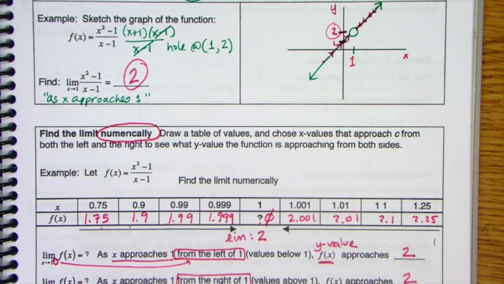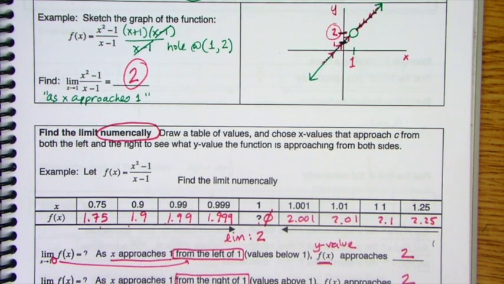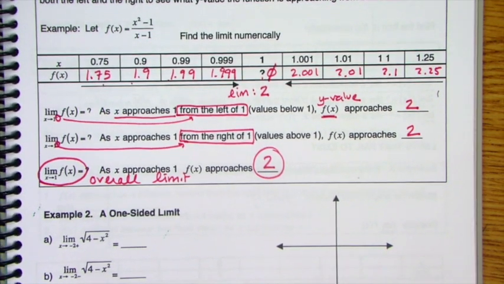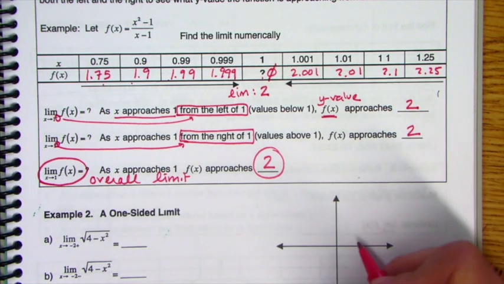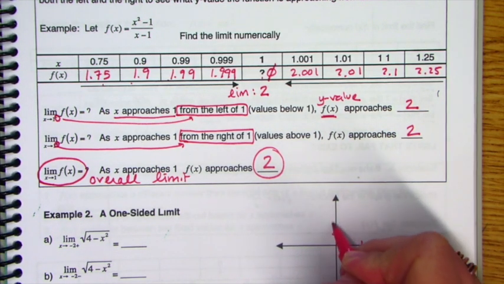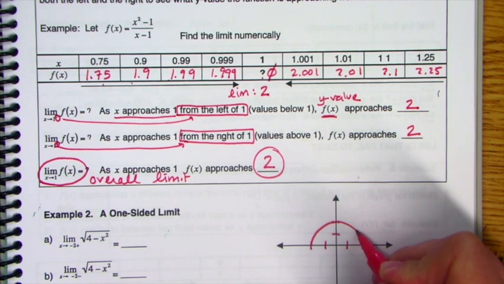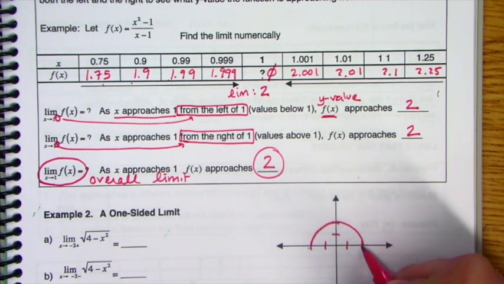It has to be the same from the left and from the right in order for that to be a limit. Okay? Let's look at some that are one-sided, that aren't the same from the left and from the right. So this graph, square root of 4 minus x squared, remember doing that one yesterday? I had to correct a bunch of you on this, guys. This was the semicircle from -2 to 2.